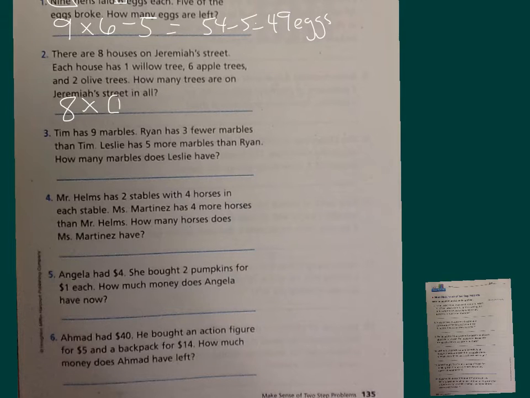Each house has 1 willow tree plus 6 apple trees plus 2 olive trees. So that would equal n, or whatever you want to call it. So inside the parentheses, we have 6, 7, 8, 9. So you have 8 times 9 now, which would equal 72 trees are on his whole street.